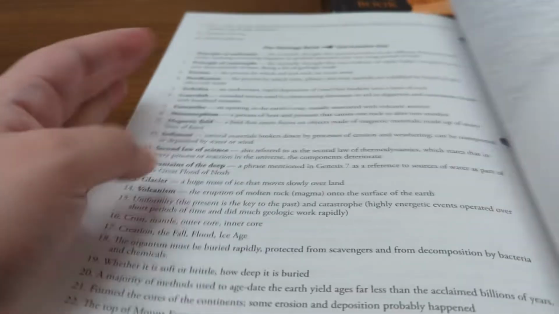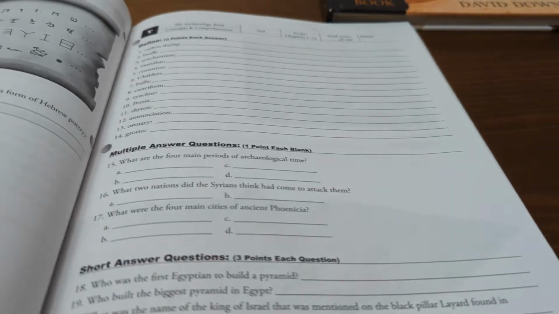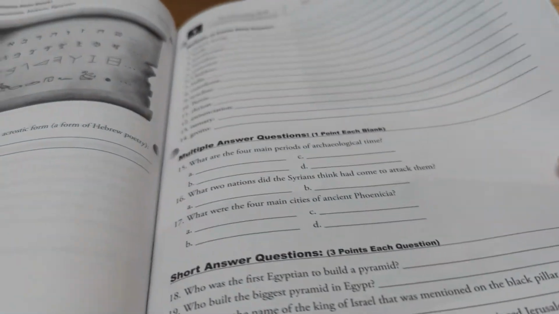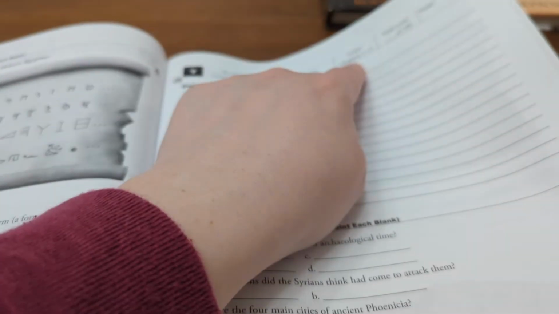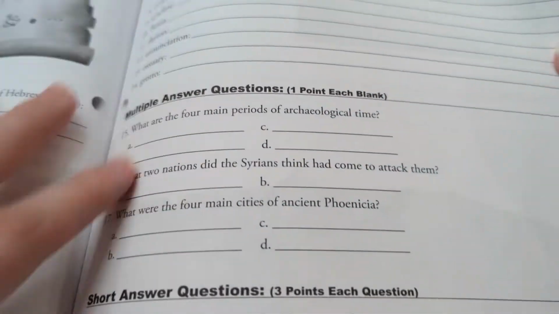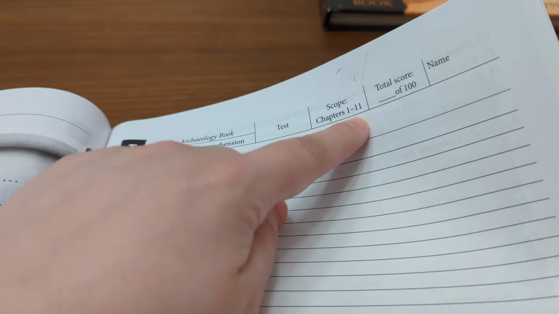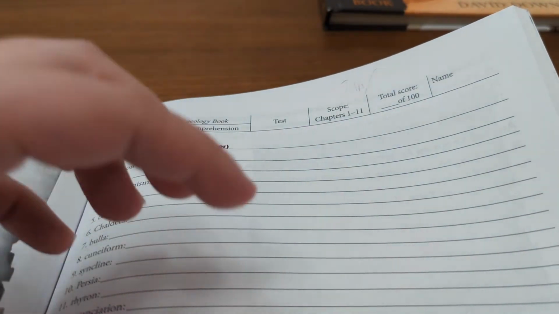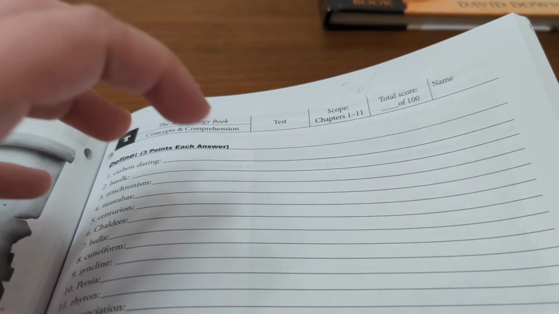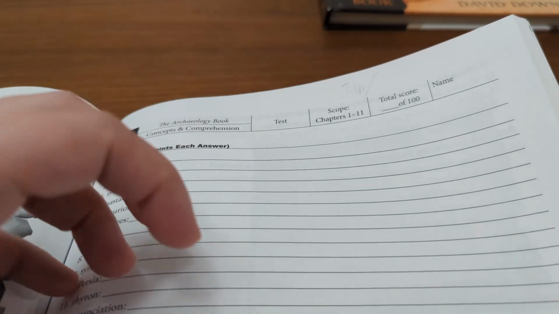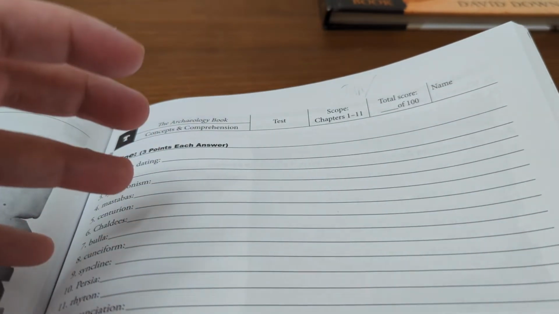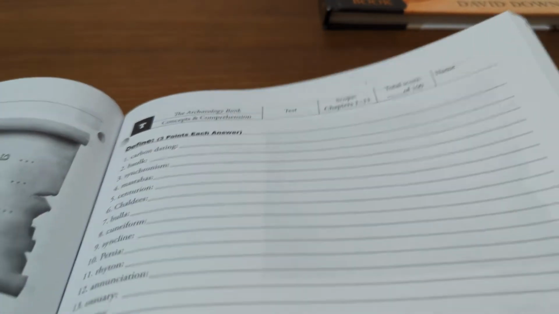And there it is. I was trying to find the page. This will have all chapters 1 through, sorry, you probably can't see that, 1 through 11. So I'm training him and teaching him that this is like an end of the year semester test, what you would see in high school or in college.